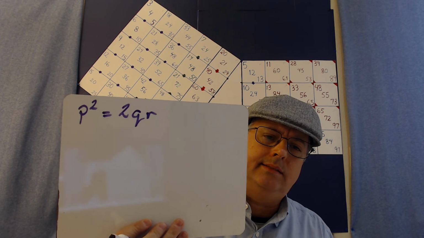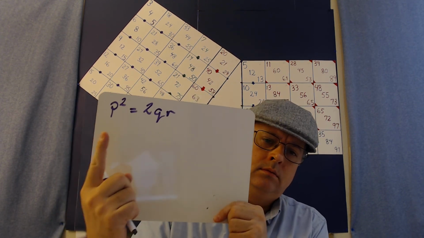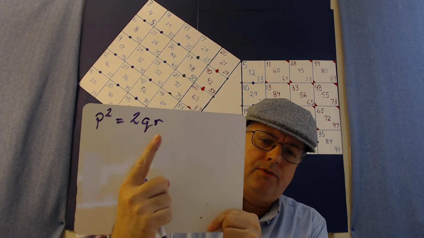And so let's see if we can simplify this with 2 values. So let's choose an s value and a t value.